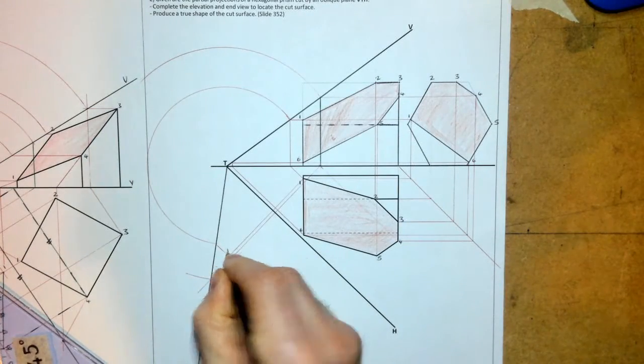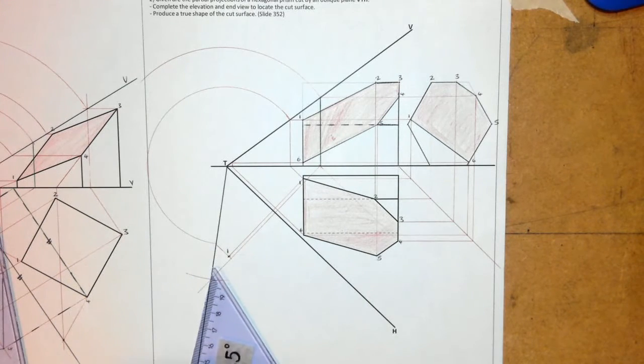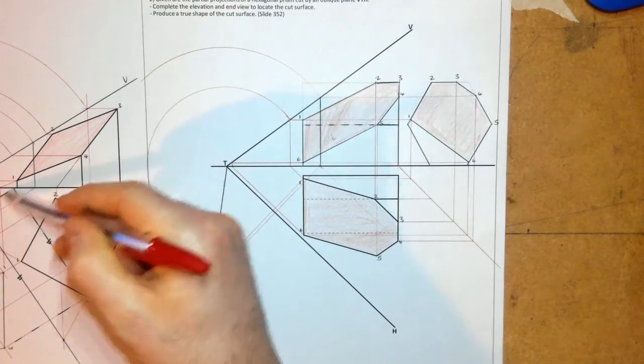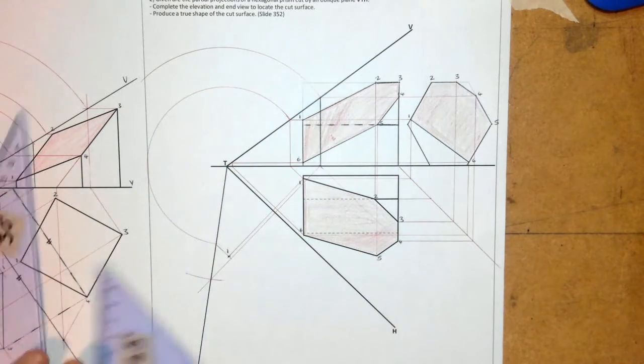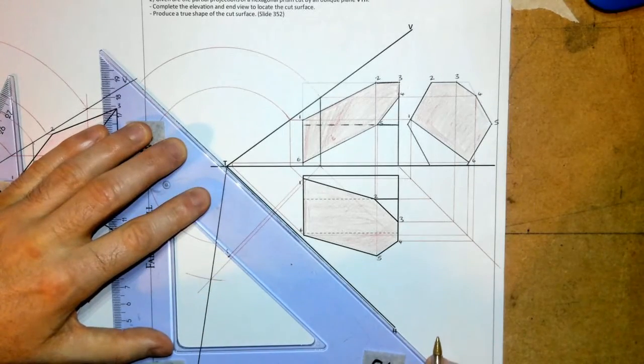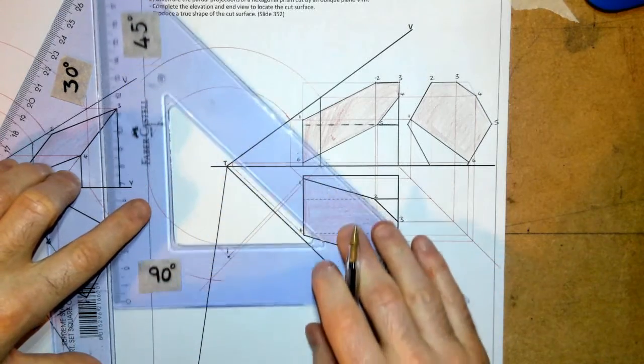But what I'm going to do now is for points 2, 3, 4, 5 and 6, I am actually going to use the other method that I showed you at the end of the last question. You can kind of still see it here where I used this little rectangular box, okay? So starting with number 2, I'm going to go parallel to the horizontal trace.